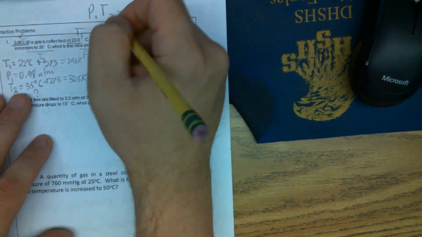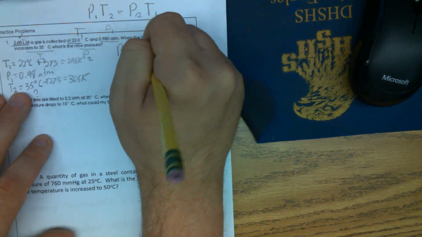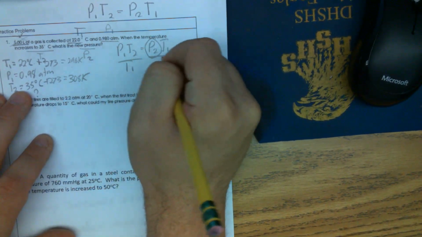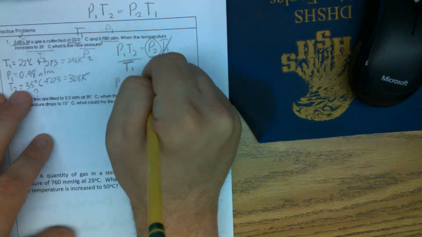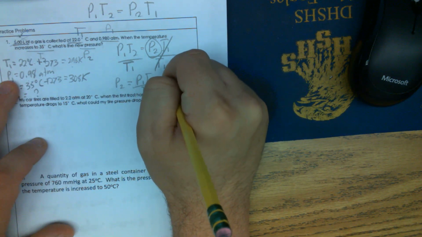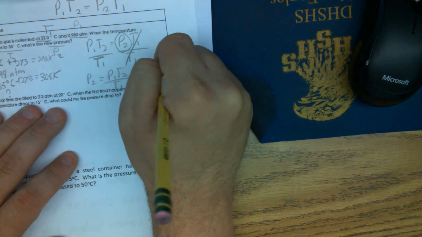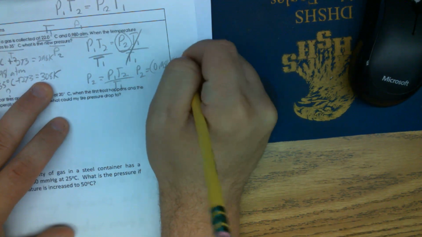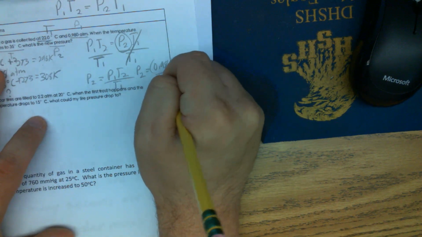So we are looking for P1T2 equals P2T1. We are solving for our unknown. We don't know what the new pressure is, so we're solving for P2. We're going to divide both sides by T1, so that goes away. So we get P2 equals P1T2 over T1. All right, let's plug in what we know. We know that the pressure one is 0.98 atmosphere. So 0.98 times temperature 2, which we know is 308, over our temperature 1, which is going to be 298.